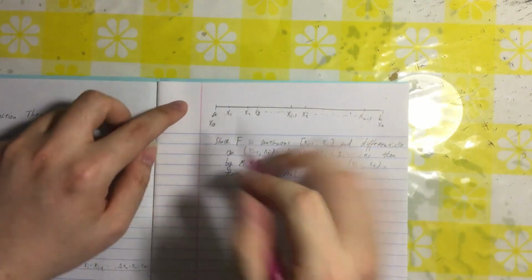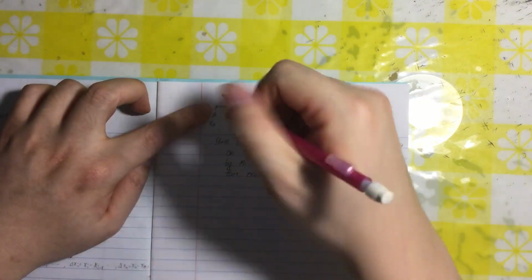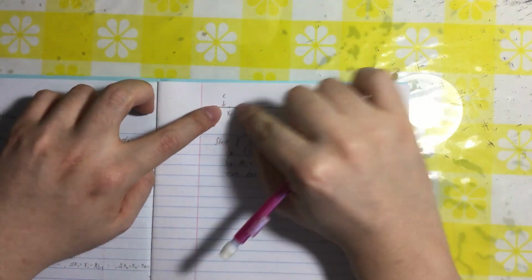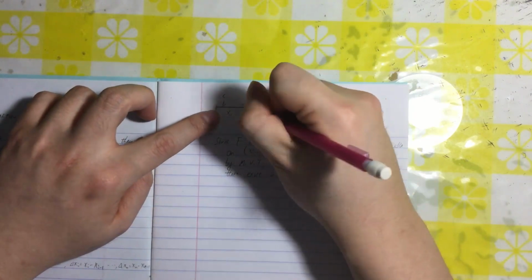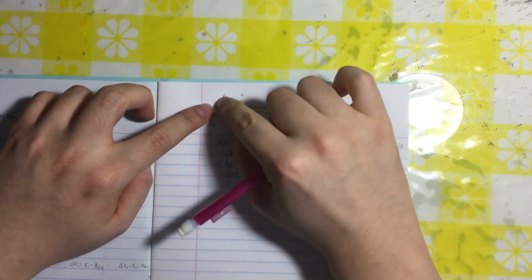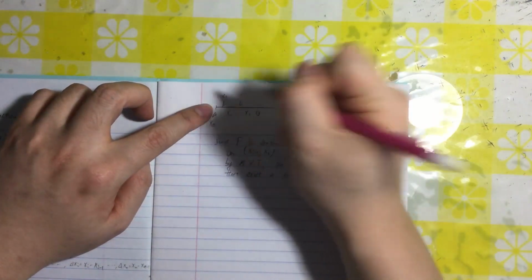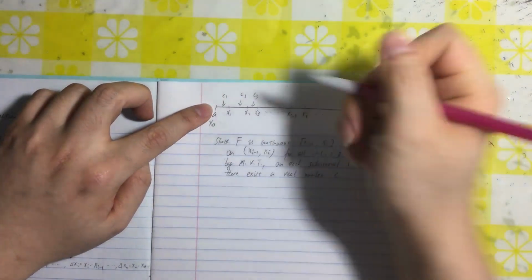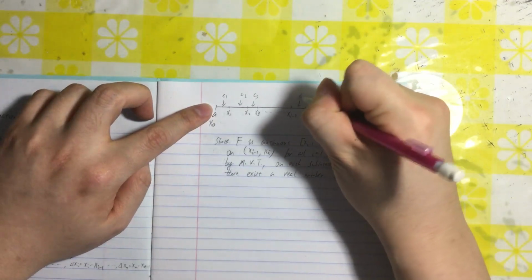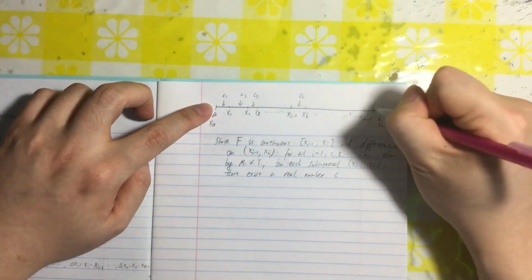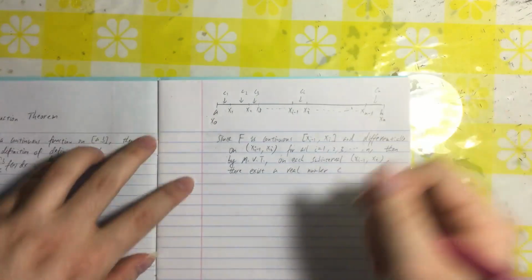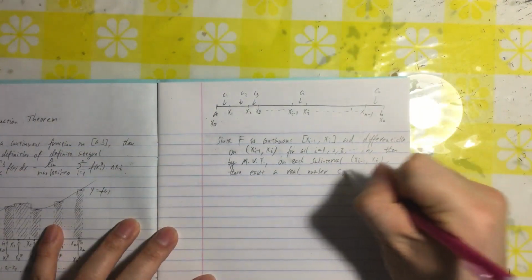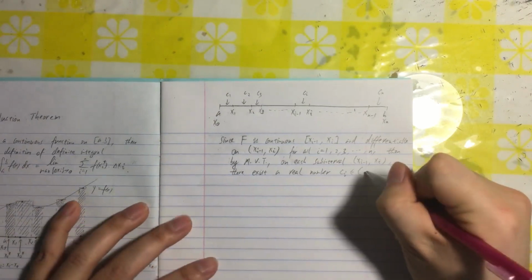So on each subinterval from x0 to x1, there exists a real number c. On the second interval from x1 to x2, there exists another real number c. Those are different real numbers. So let me call this c1, c2, c3. In the ith interval, let's call it c sub i. In the nth interval, let's call it c sub n. So on each subinterval, there exists a real number c sub i belonging to the subinterval.